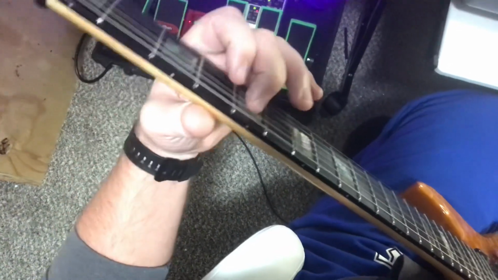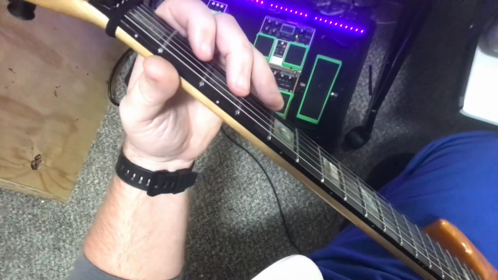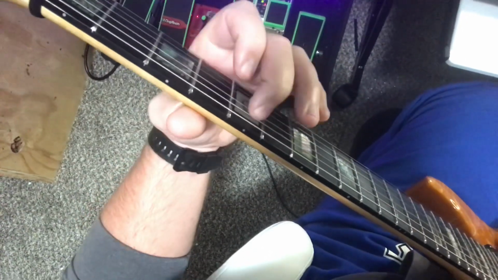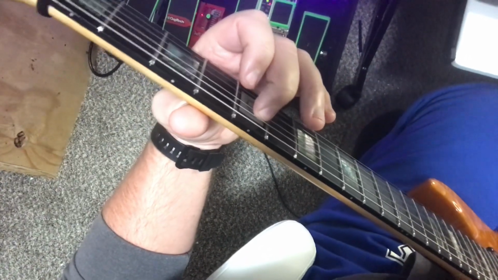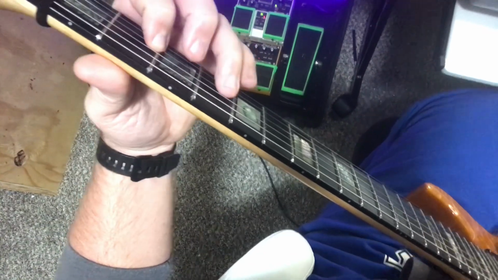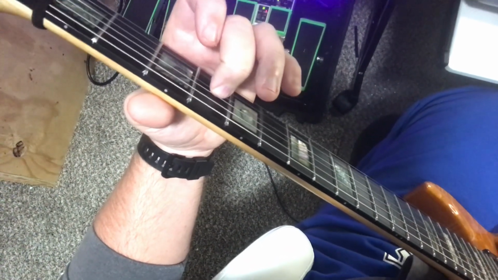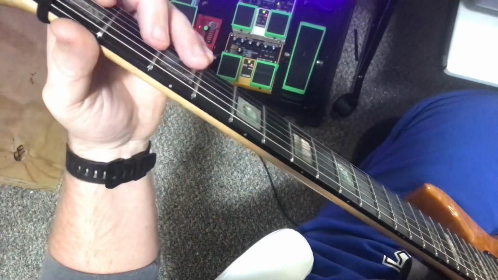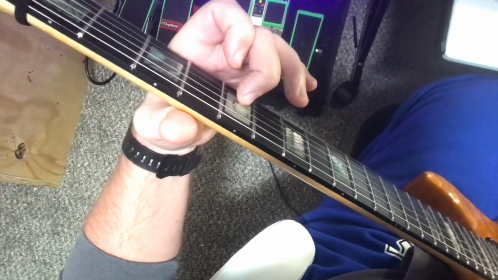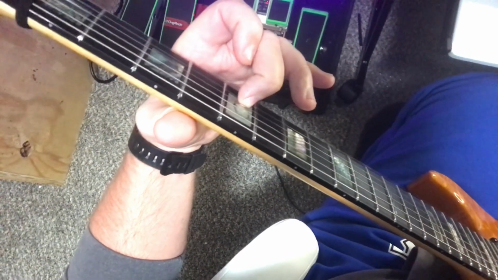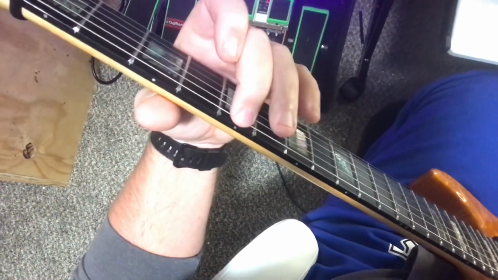E, F, G, A, D, E, F, G is the same as the open G. Then G, A, B: this 4th fret is the same as the open B on the 2nd string. B, C, D, E is the same as the open E on the 1st string. So you can tune your guitar that way.